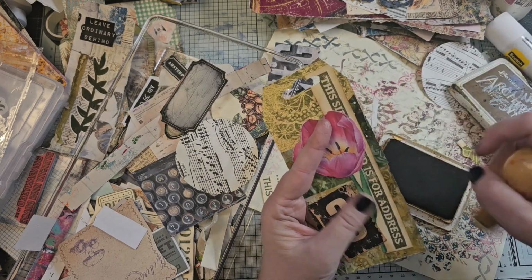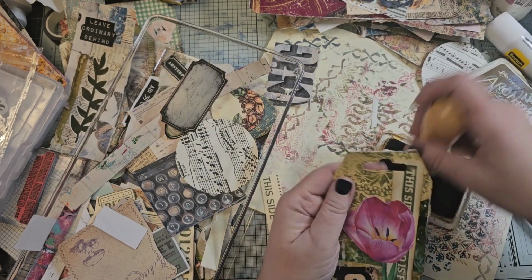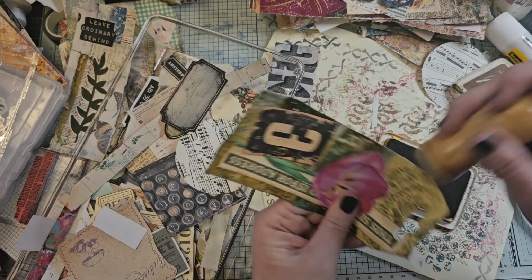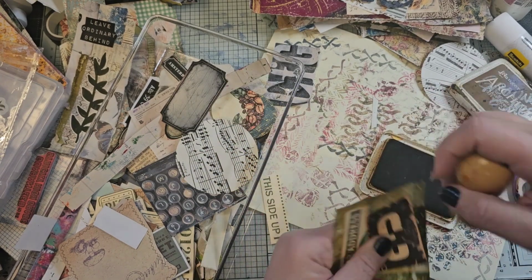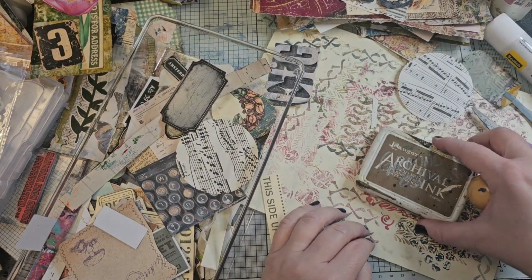So some people, it's hurting your eyes to see that at a jaunty angle, and some people are like, oh, that's fun. I don't know. You do you, boo. You do it. What makes you happy.